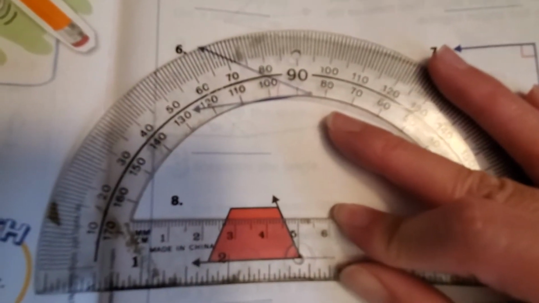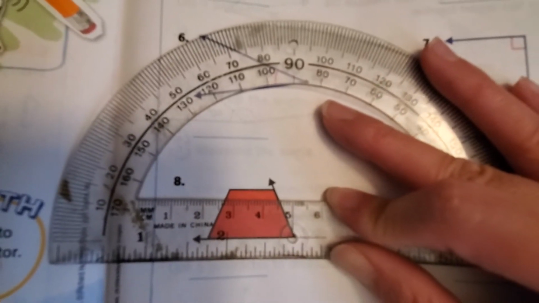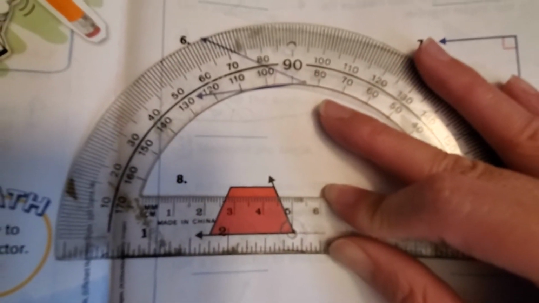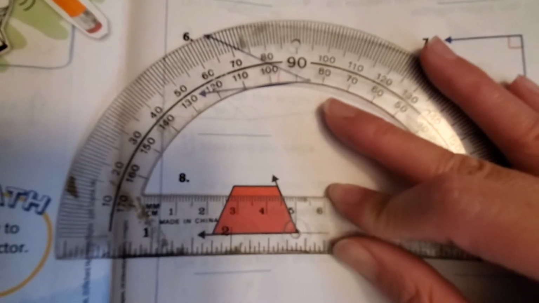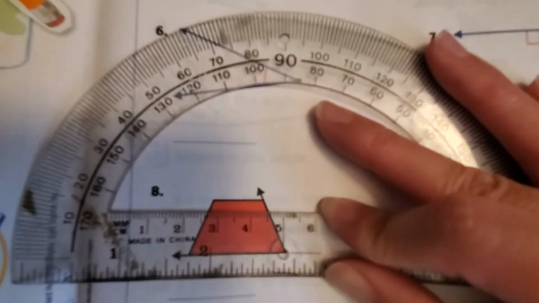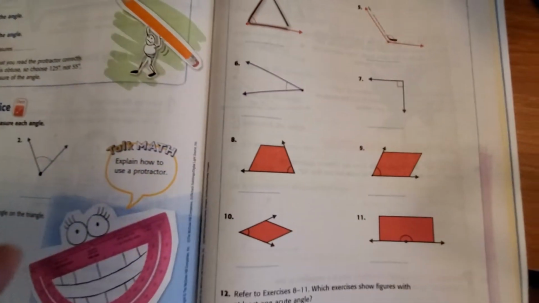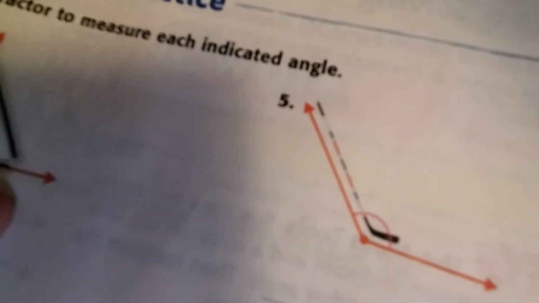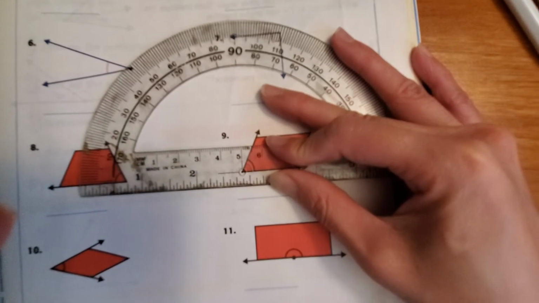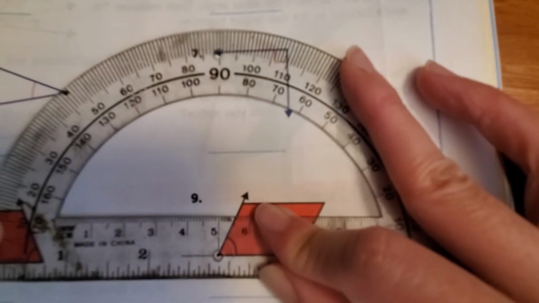Okay, so for this one, remember, you're not looking at the right side of the protractor, you're looking at the left side, okay? So 0 is on my left side now, not my right side. All right, number 9. Now 0 is on my right side. Number 10.